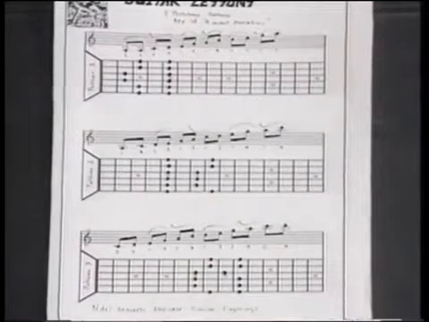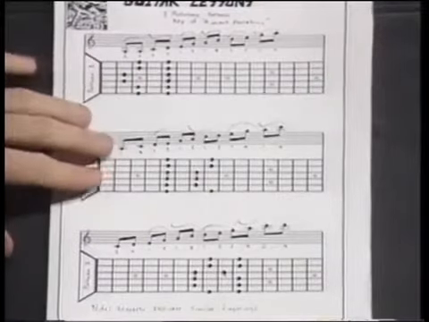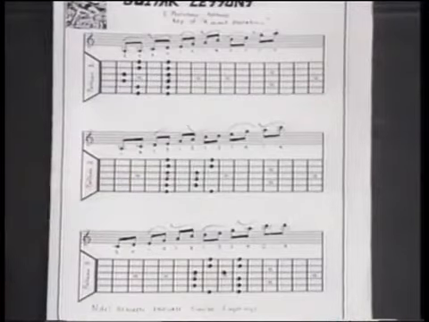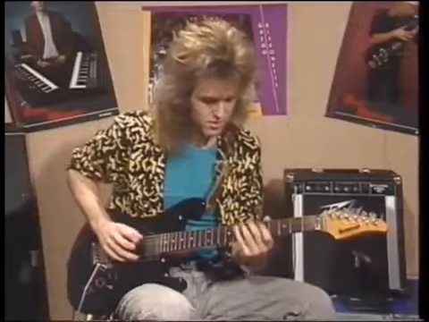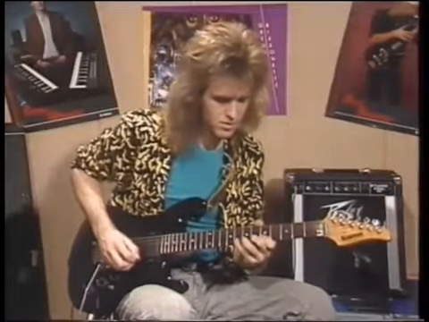The most basic scale Randy used was the pentatonic scale. That's what I have over here on this page. Now this pattern right here that I'm pointing at, the second pattern, is the most common one used, and that looks like this. It's often referred to as the blues scale also.